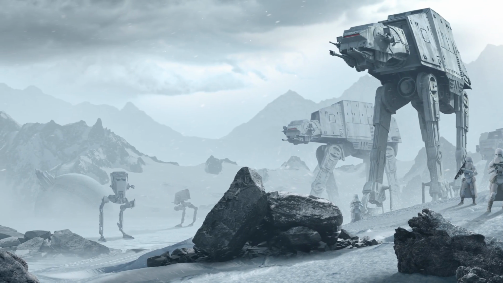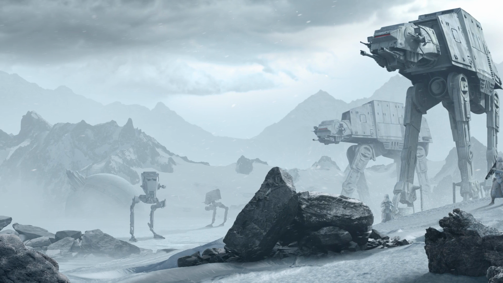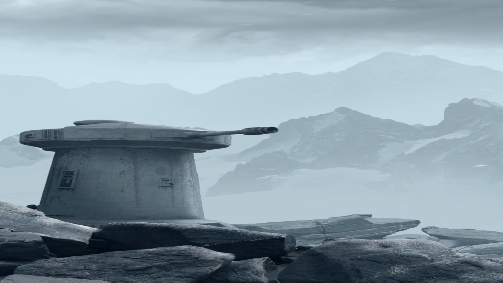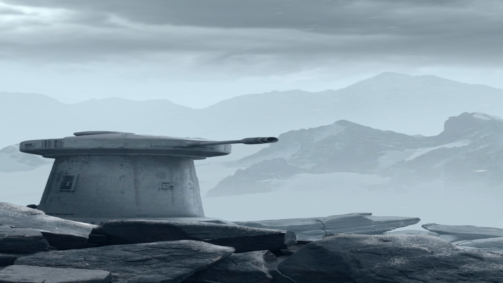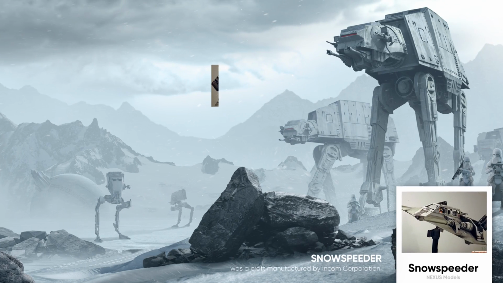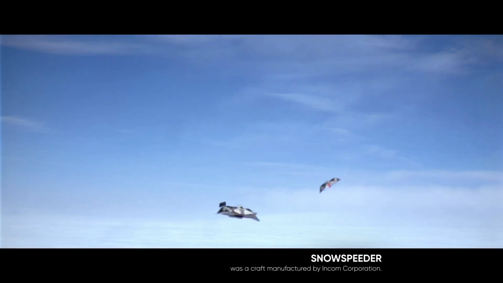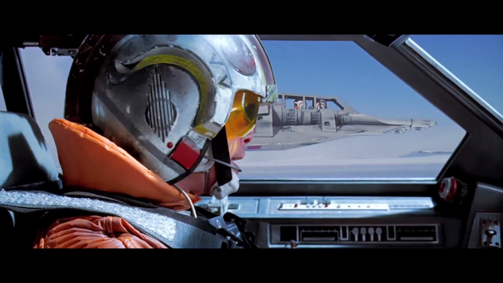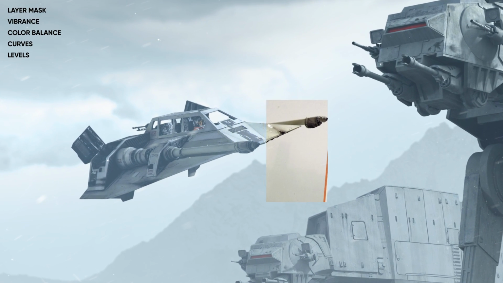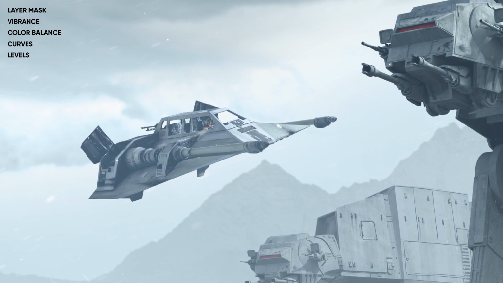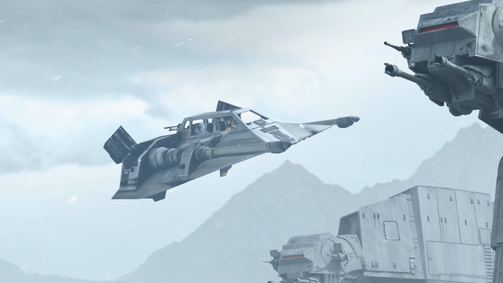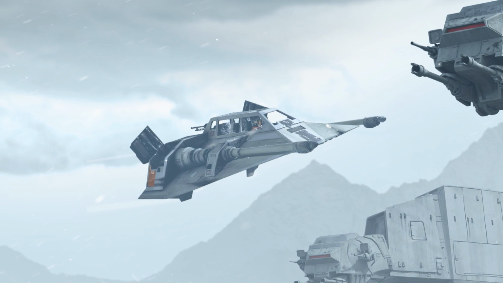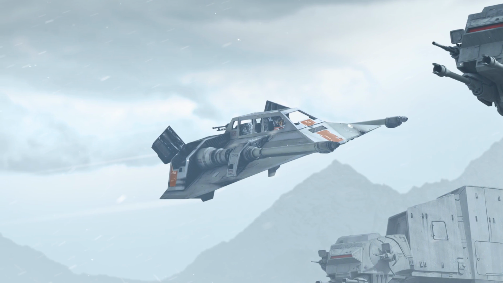To me, 4 AT-ATs, 3 stormtroopers and 2 AT-STs against one cannon seems kinda pathetic. So I added a snow speeder, you know, those flying vehicles that they use to take down that AT-AT in Empire. I removed the background and used vibrance, color balance and curves to make it bluish and levels to take out some of the black.